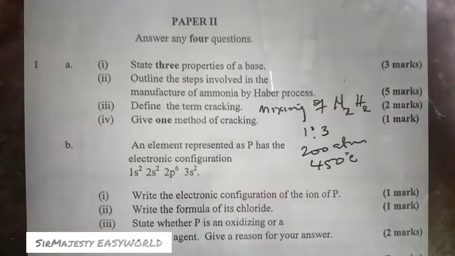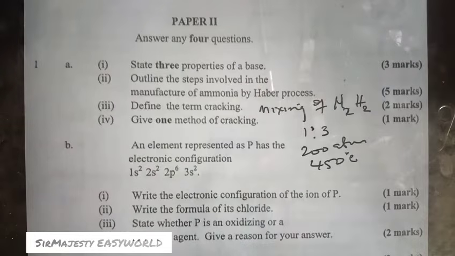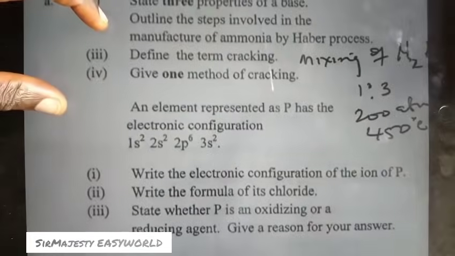Then cooling the resulting product. The unreacted gases are recycled. So that's it: mixing of nitrogen gas and hydrogen gas in the ratio of 1:3, then passing the mixture over finely divided iron at 200 atm and 450 degrees Celsius. Then the mixture is cooled to remove the ammonia. Any unused gas is recycled back into the reaction chamber.